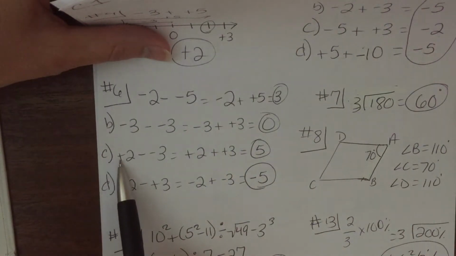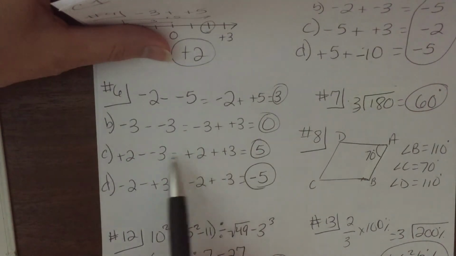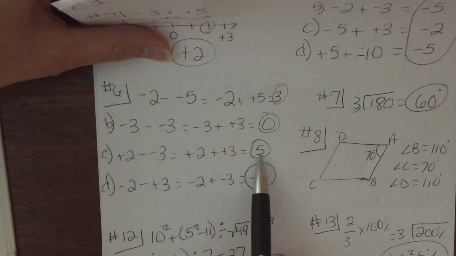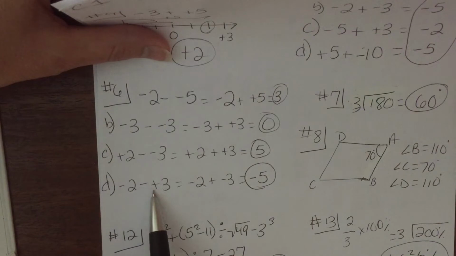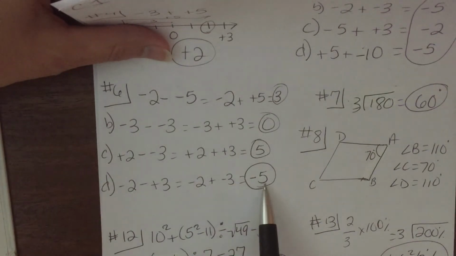Letter C, +2 minus a -3. Instead of subtracting, I'm going to add. The opposite of -3 is +3. +2 plus a +3 is a +5. -2 minus a +3. I'm going to change the subtraction to addition. I'm going to use the opposite of +3, which is -3. -2 plus a -3 gives me -5.